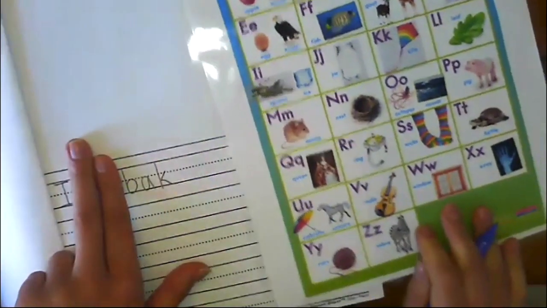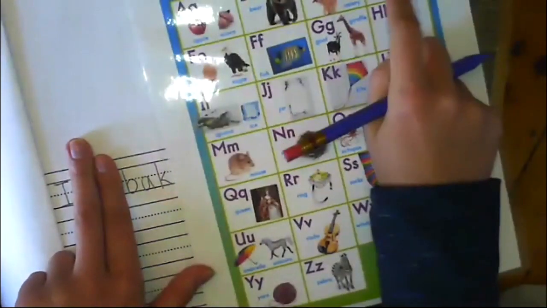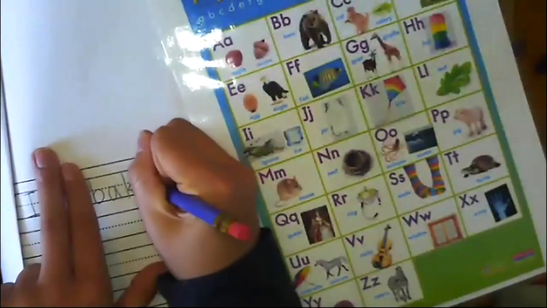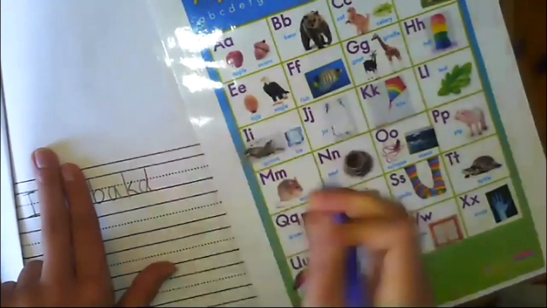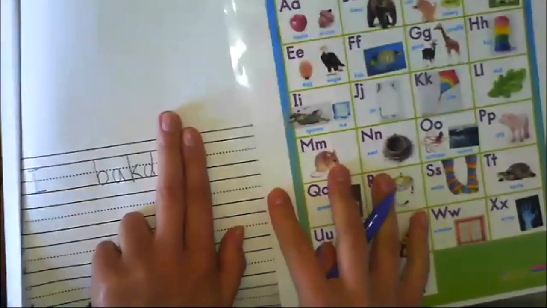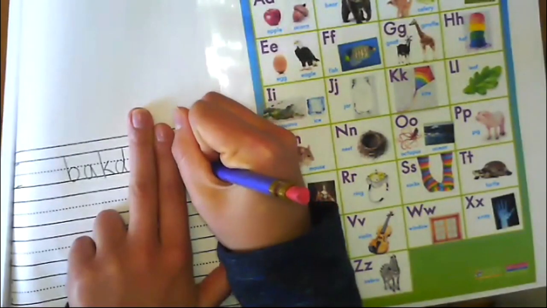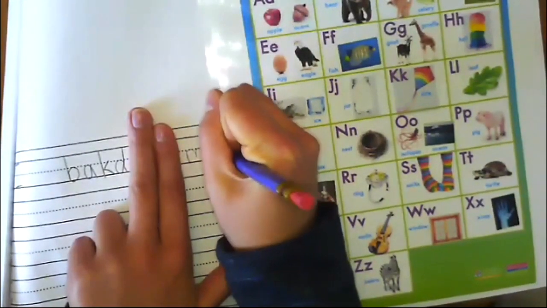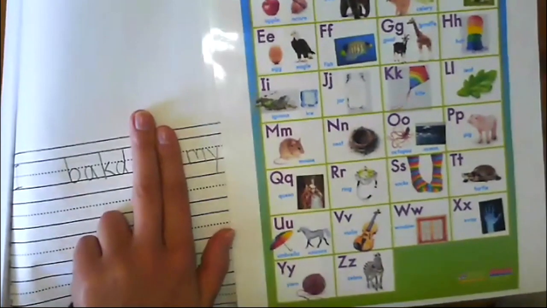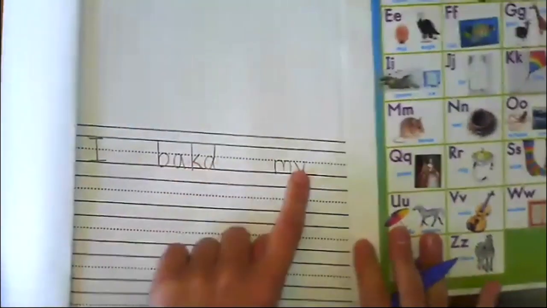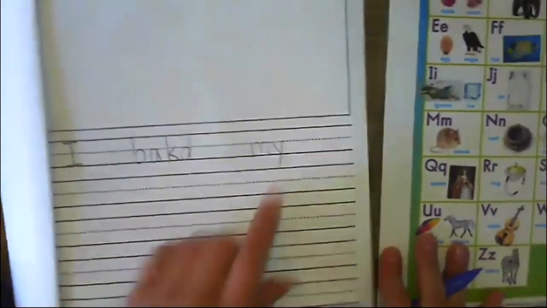I baked, D dog. I baked my, M, Y spells my. Say word. I baked my bread. Ooh, not a lot of space there.